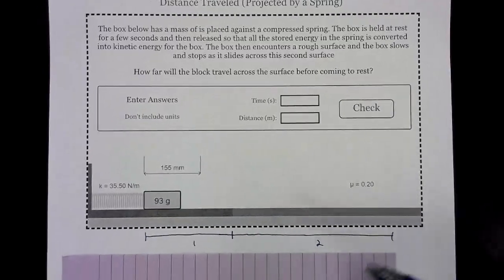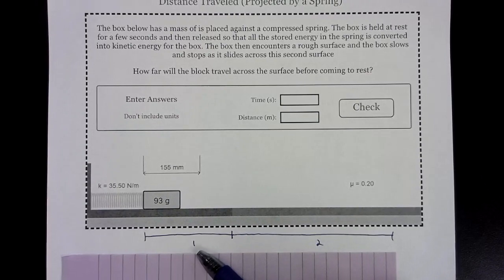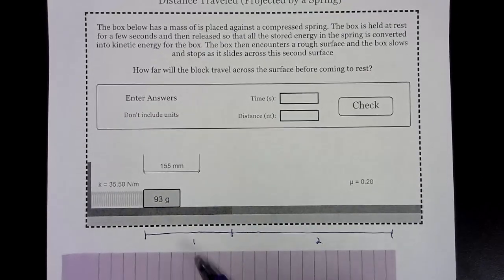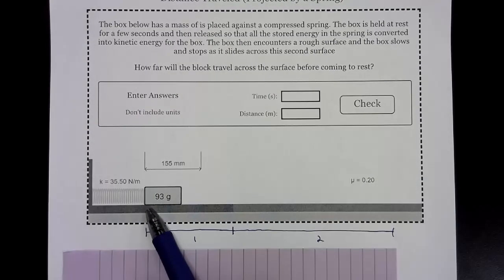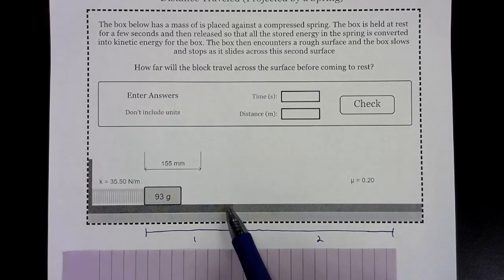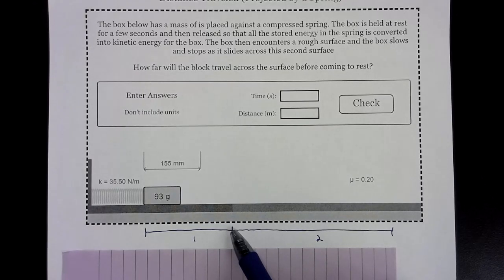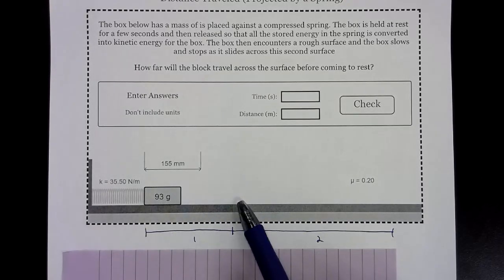So let's go ahead and split this motion up into two sections, section 1 and section 2. During section 1, the spring is going to be released and then decompress, and then it's going to push the block to the right, and the block is going to gain speed until it reaches this section when the spring is fully extended and it's no longer applying a force.